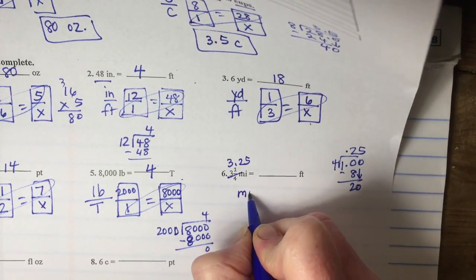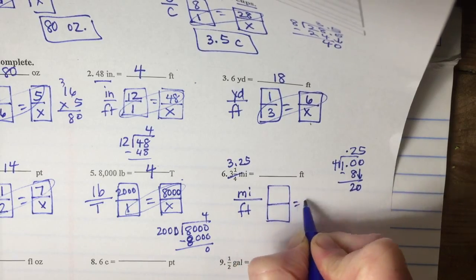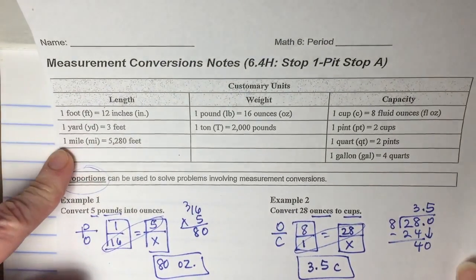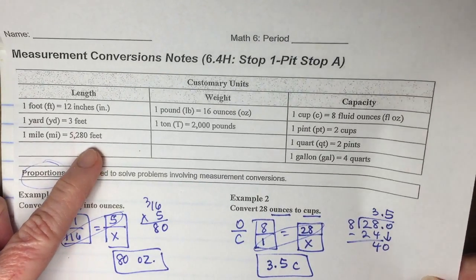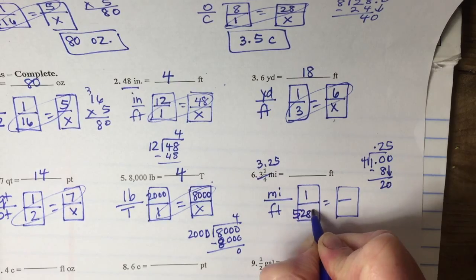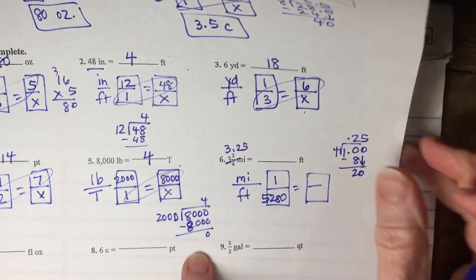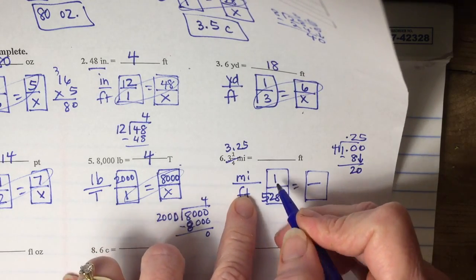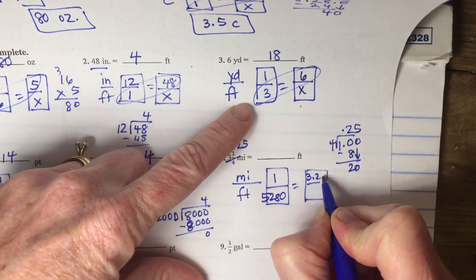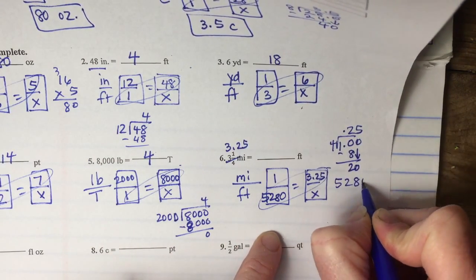I'm still going to use the proportion miles to feet. And if I look again at the information they provided me, I can see that 1 mile has 5,280 feet. This is one of the units not on your star chart, so this would be a good one to memorize. They tell you how many yards are in a mile, but not how many feet. All right, 3.25 miles. So I need to multiply 3.25 times 5,280.